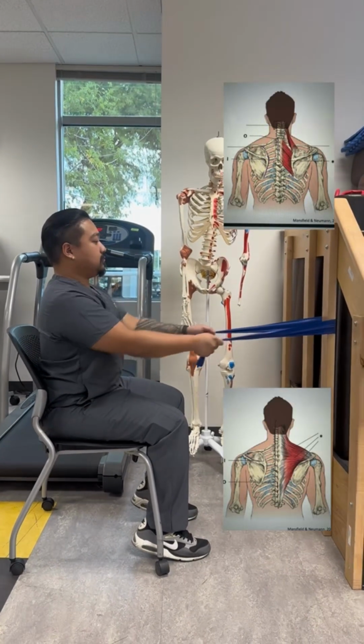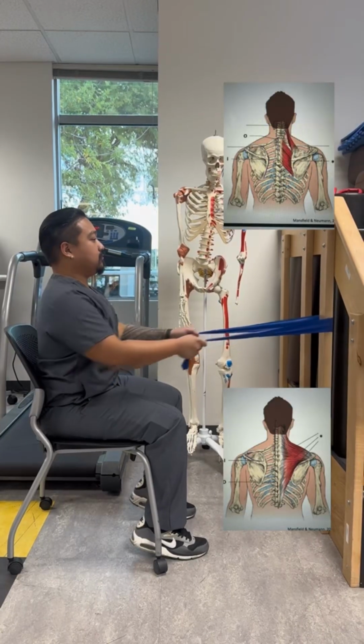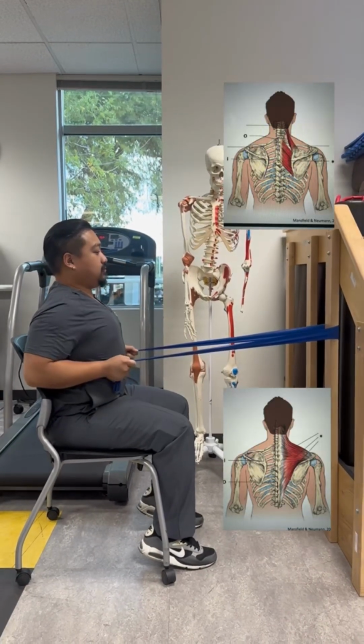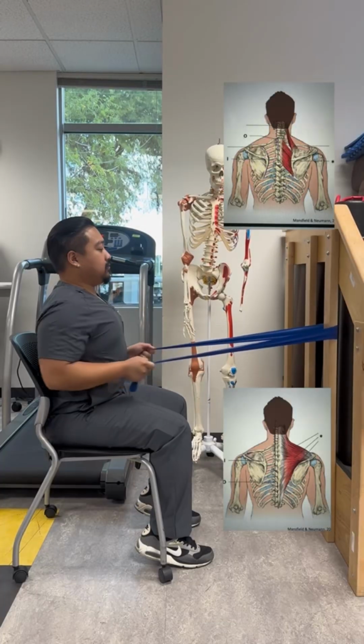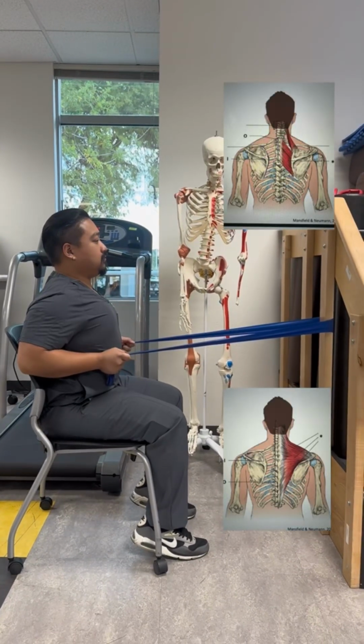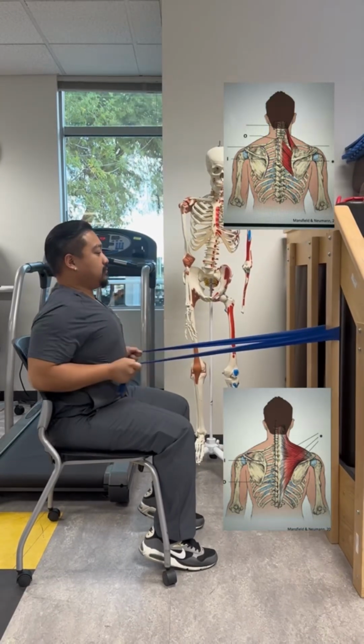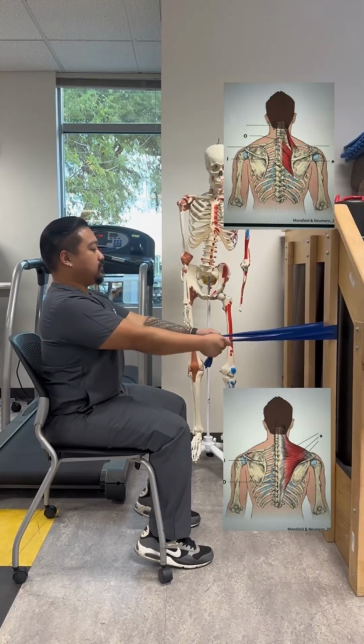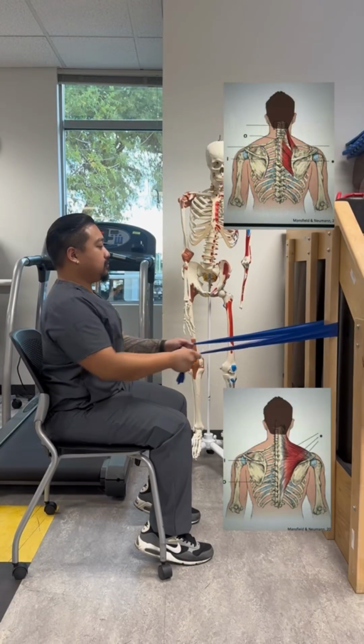The rounded shoulders show that he has a very weak pec minor. A simple summary would be that seated scapular retraction helps rounded shoulders by pulling the shoulder blades back to normal and strengthening the rhomboids and middle trap. It also stretches the tight chest muscles and builds endurance for maintaining good posture.